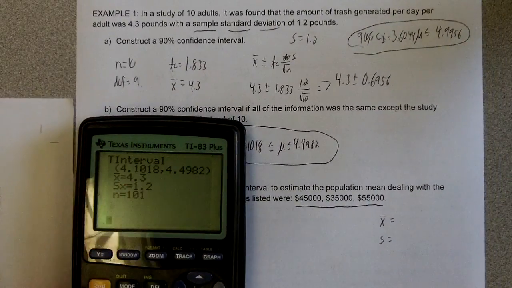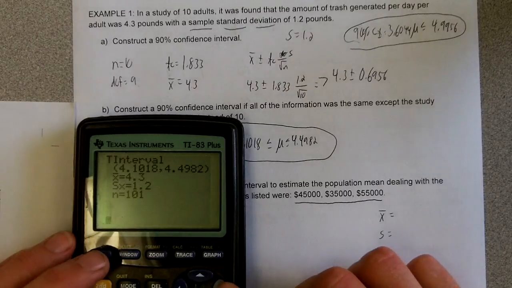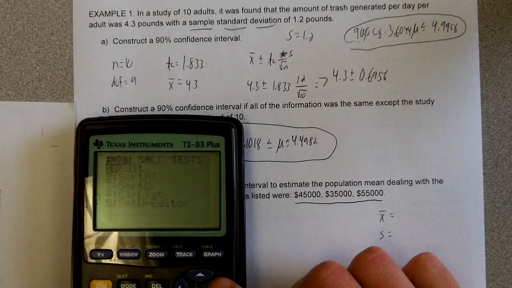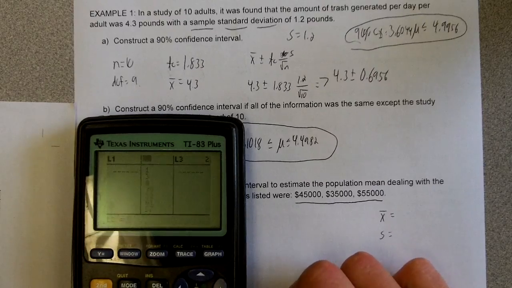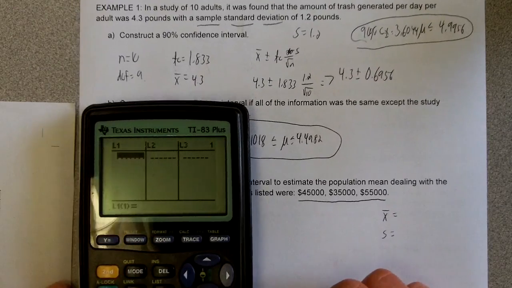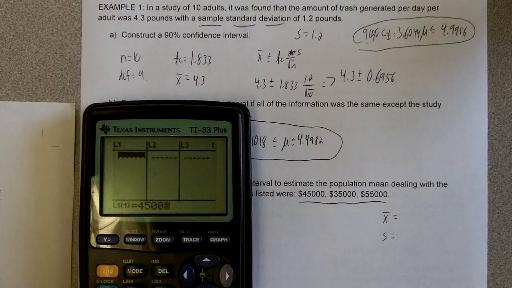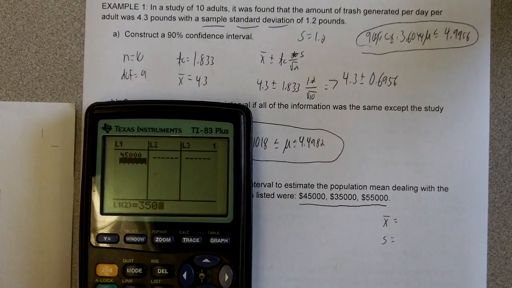To do this, what I would recommend is going to your stat button, editing a list. Let me go ahead and just clear this information out from a previous example. So 45,000, 35,000, 55,000.